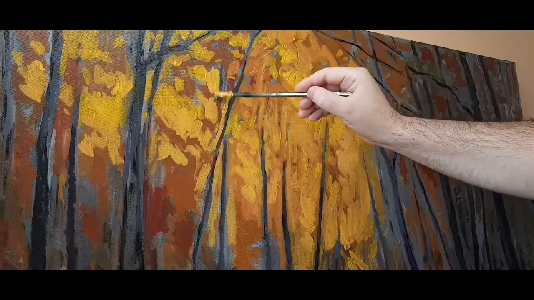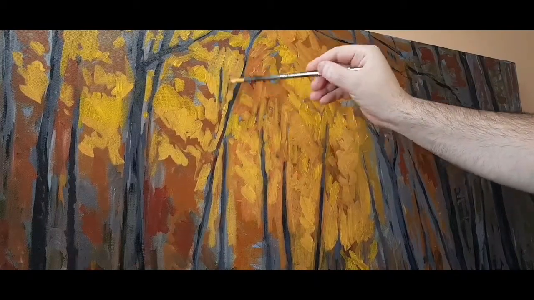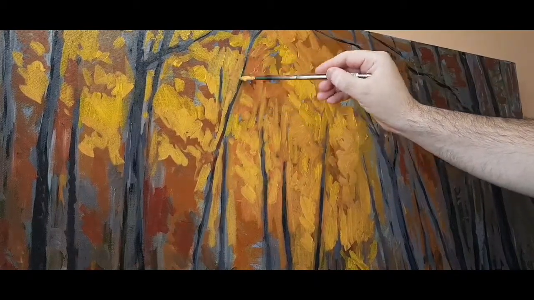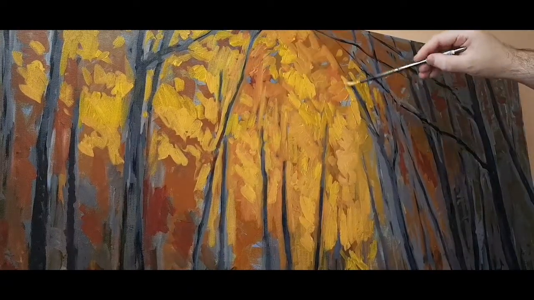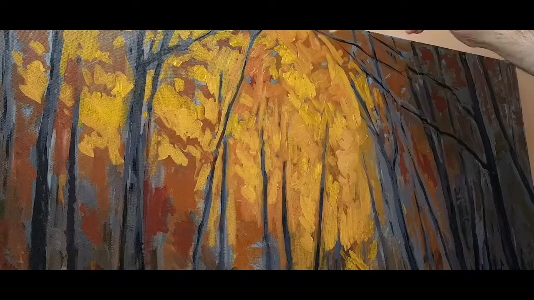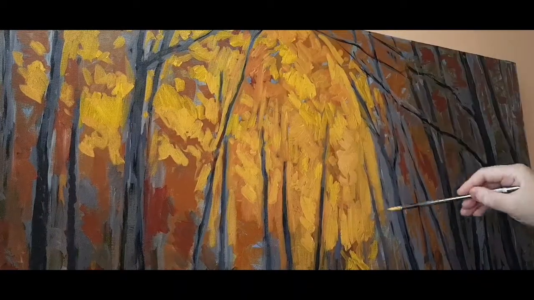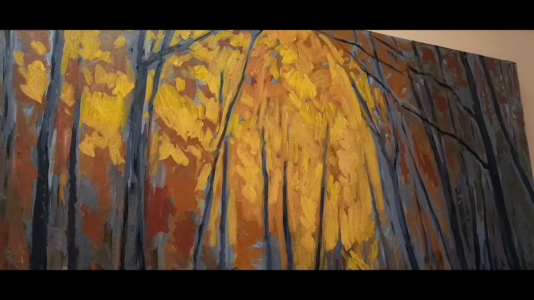Then I will think again, and I will paint a larger set of brush strokes that are diverse in shape and diverse in angle.